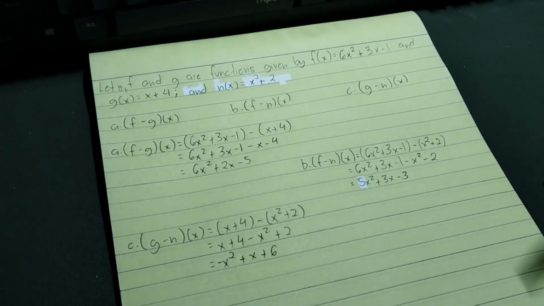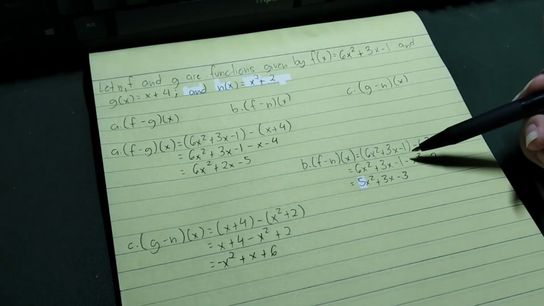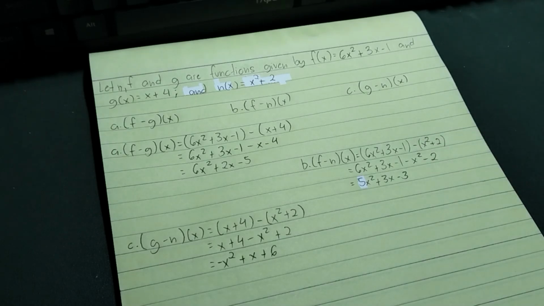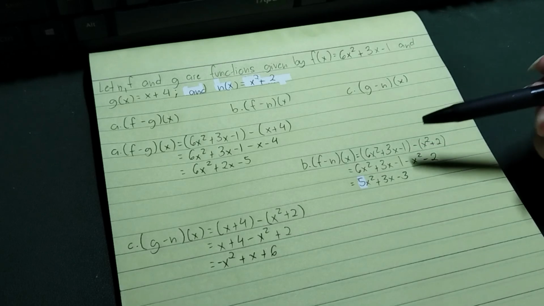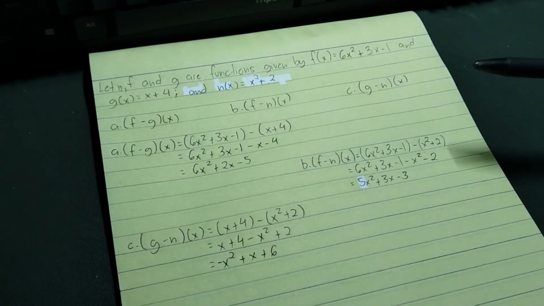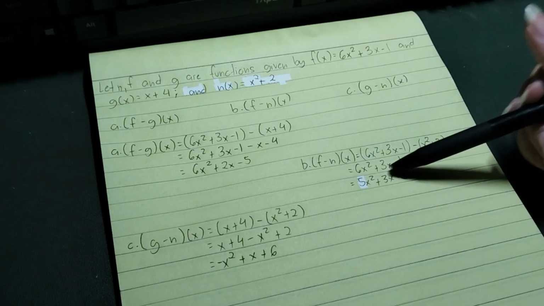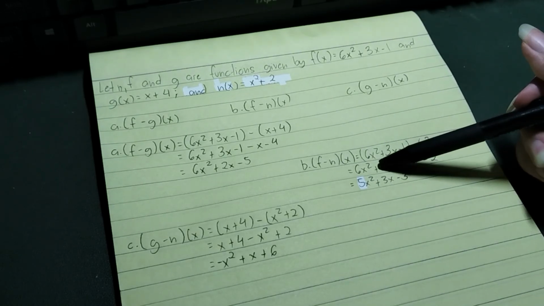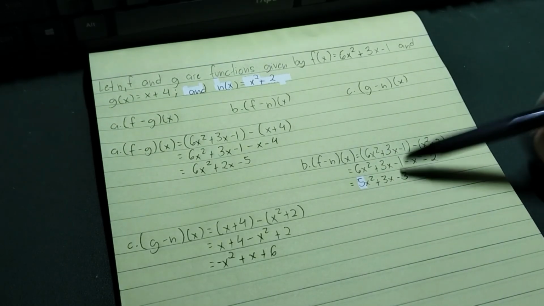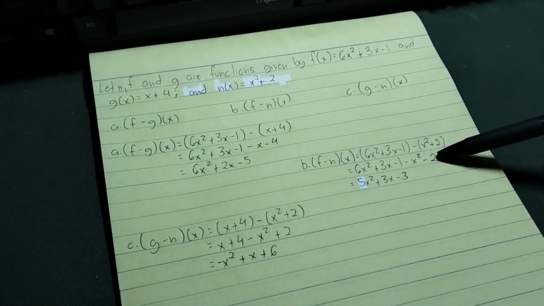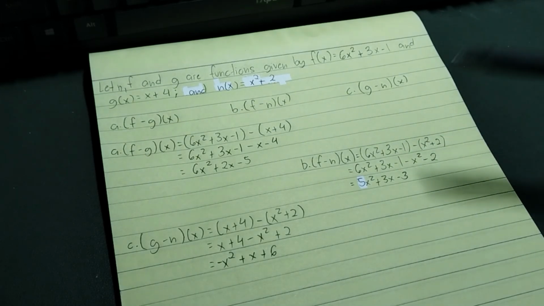Why? Because there is always an invisible 1 next to the variable. So next is 3x, it doesn't have the same degree as this given, just bring it down. And then combine negative 1 and negative 2. That would give us negative 3.